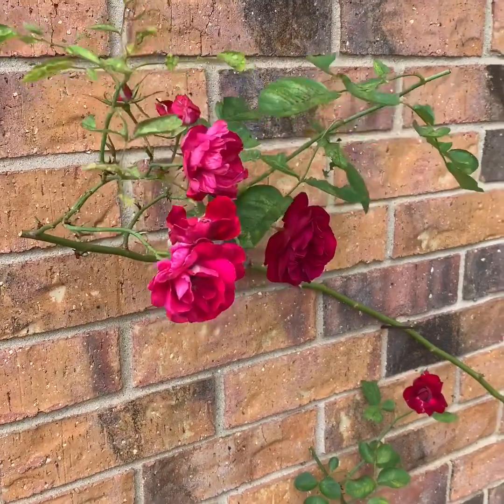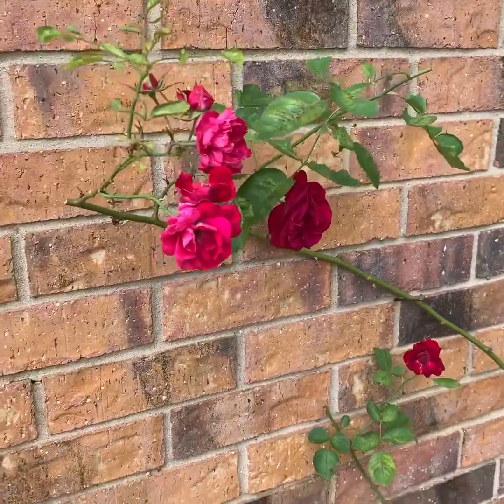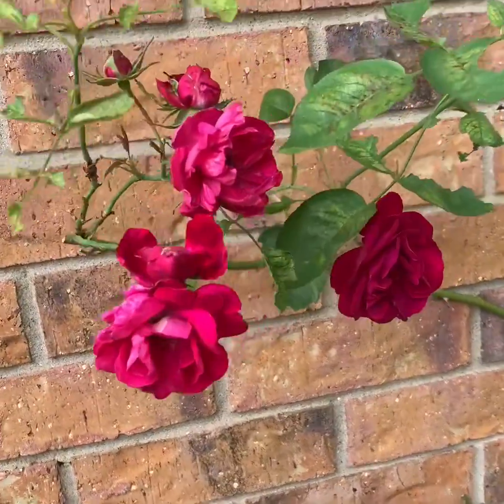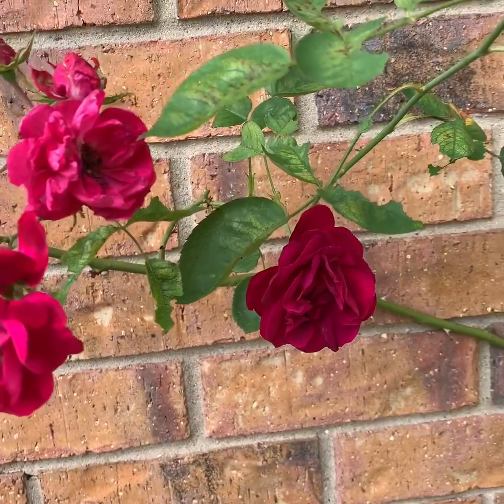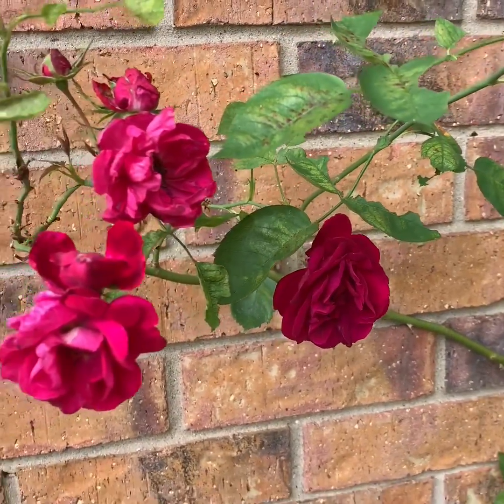Here's one of my favorite plants in our backyard. It's our rose bush. Aren't those beautiful roses? They depend on the bees in this neighborhood too.